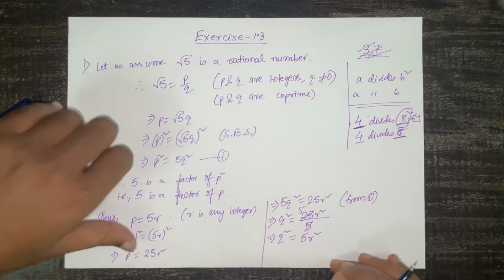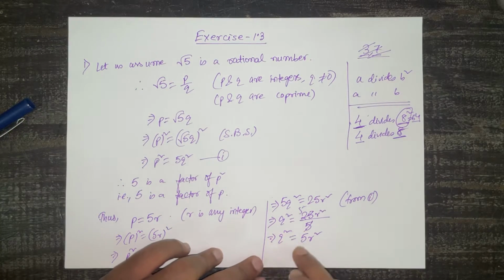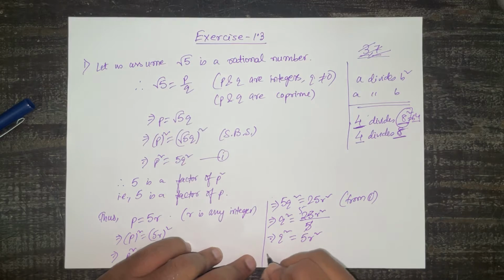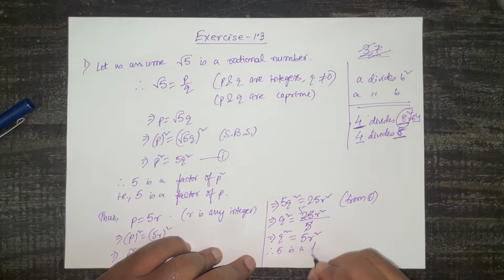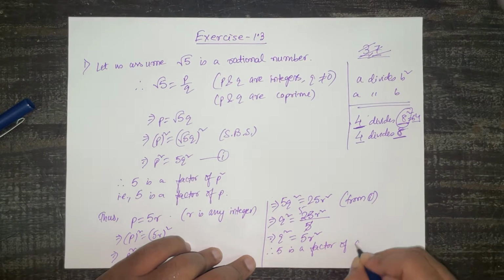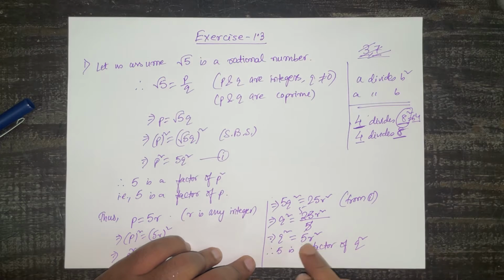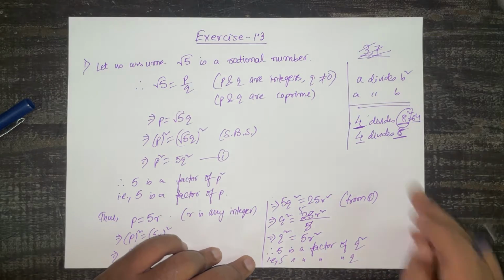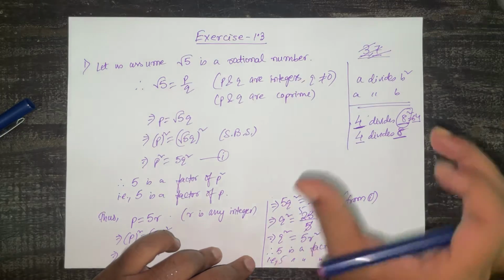Now here comes the interesting part. Since q square is equal to 5 into r square, therefore 5 is a factor of q square, right? 5 is a factor of q square. Since 5 is a factor of q square, 5 is a factor of q also, using this theorem. Now you see the interesting part.